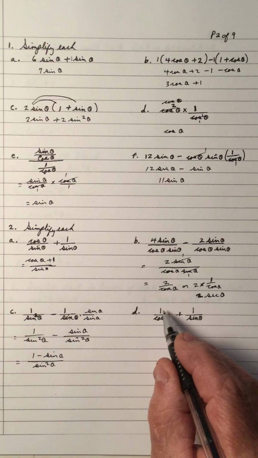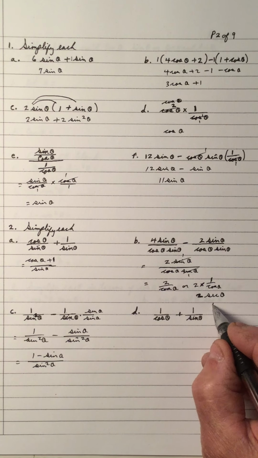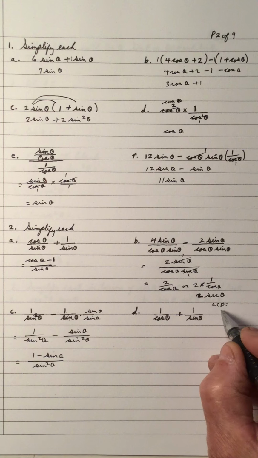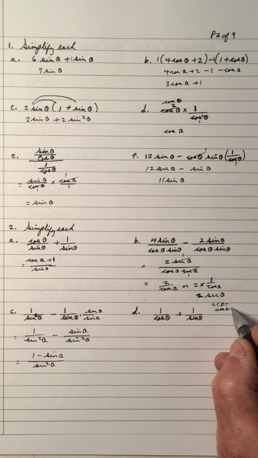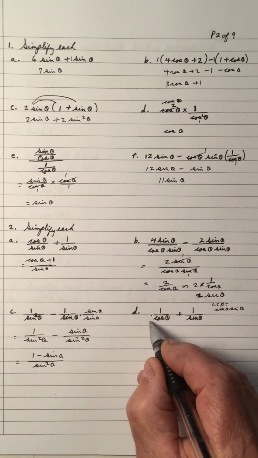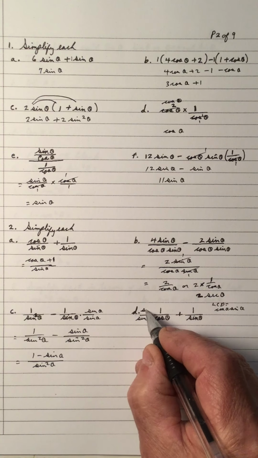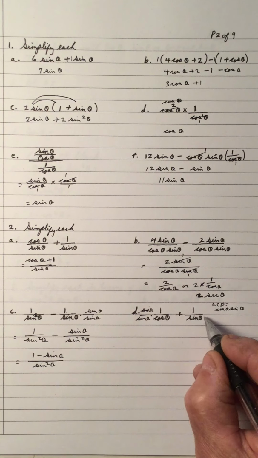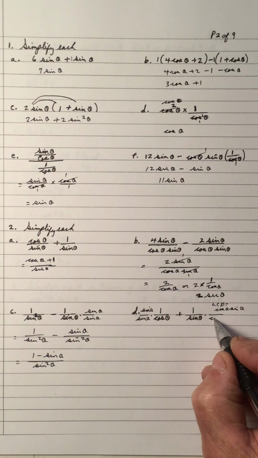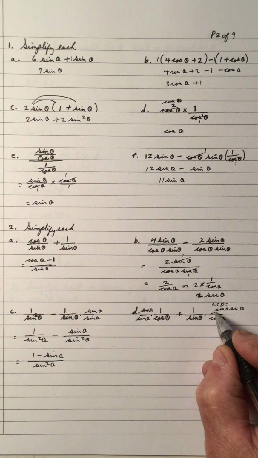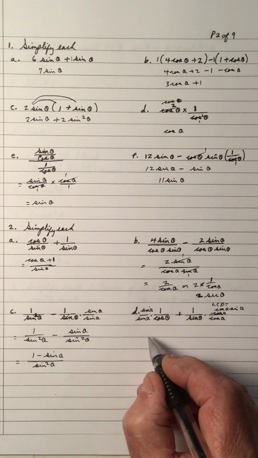Now we have a common denominator for two fractions. The common denominator, the LCD, is cos theta sine theta. So we multiply this fraction by sine theta over sine theta. And we multiply this one by cos theta over cos theta.